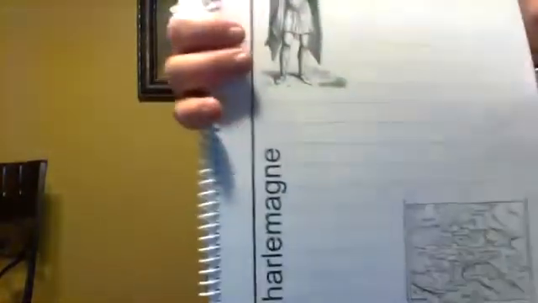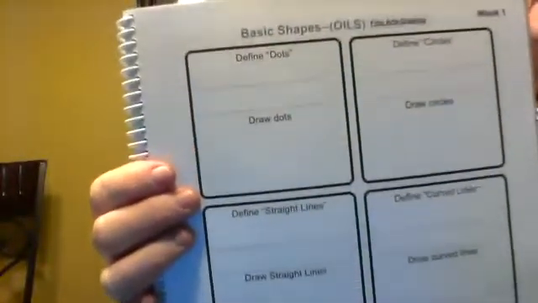And the same with history. It's a place where they can write their memory work. Then we have art. And this is the last page for week 1, we have geography.